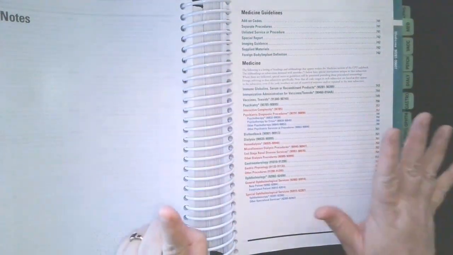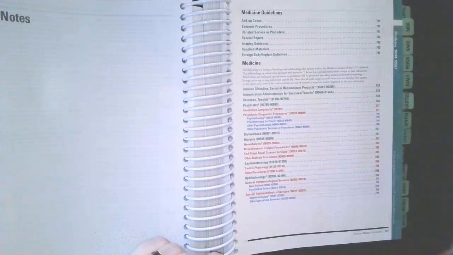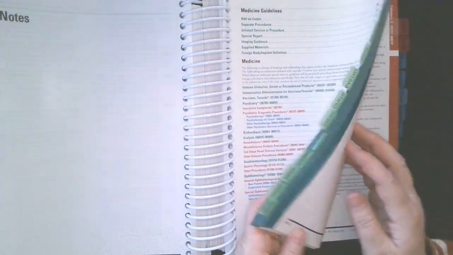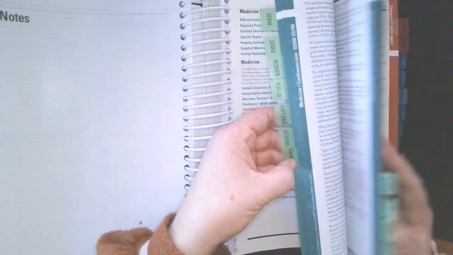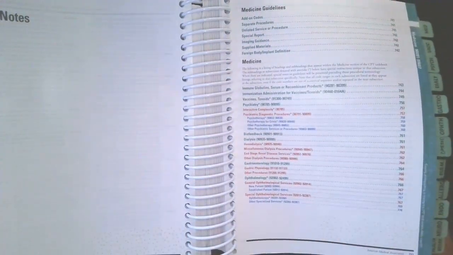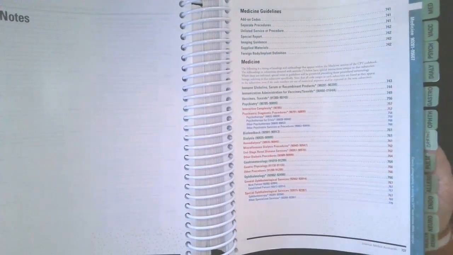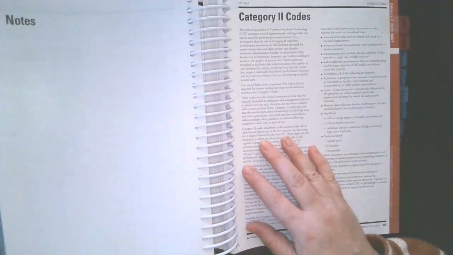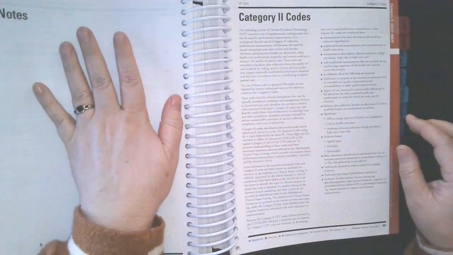And the sixth section of the CPT codebook is our medicine section. The medicine section is also kind of big. Starts on page 737, goes to page 884. As you can see, I've got lots of tabs here. It's because it's kind of a miscellaneous section of just different procedures that can be performed on the patient. Non-invasive, typically non-invasive. These aren't surgeries, but they're things like maybe breathing treatments, swallowing studies, something like that.